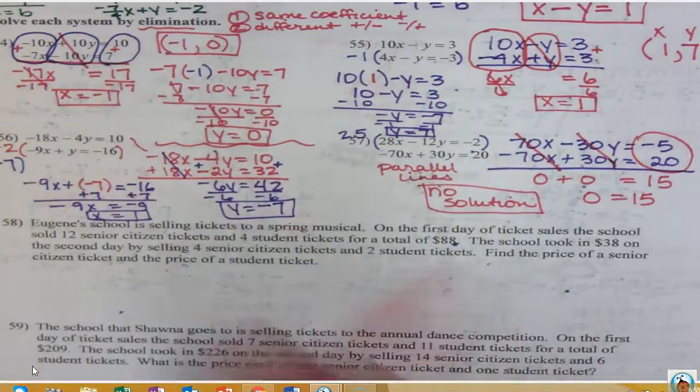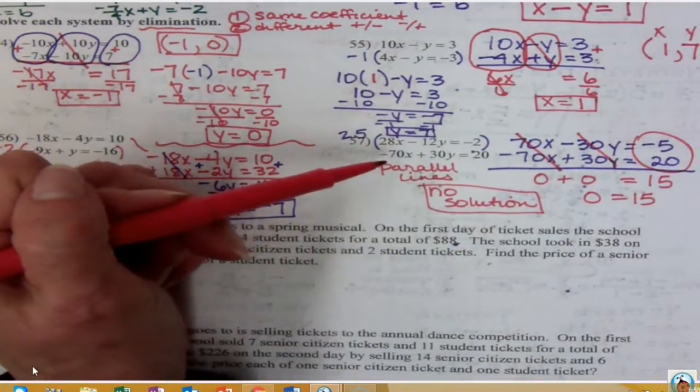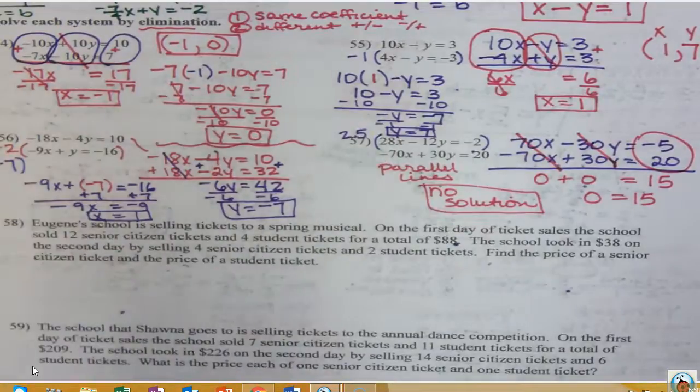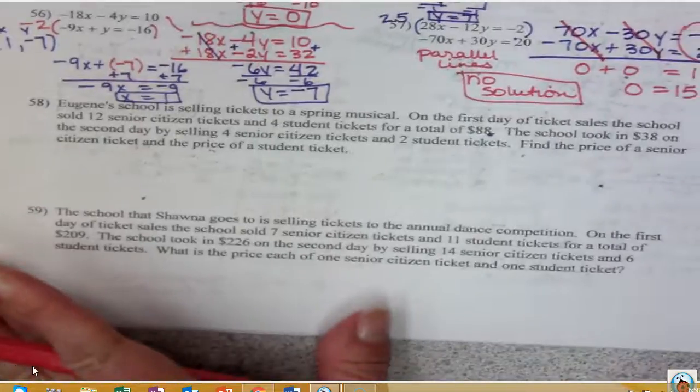So if you wanted to test this out, you could work these into slope-intercept form, and I bet you'd find the slope for both of those lines. All right, last two questions.